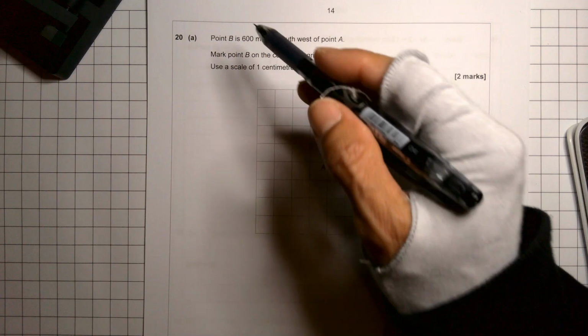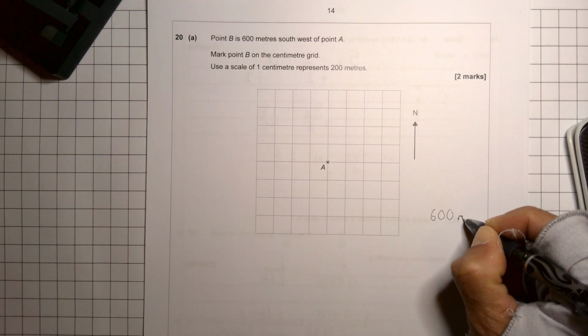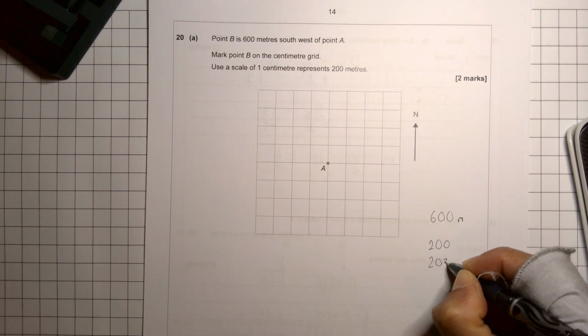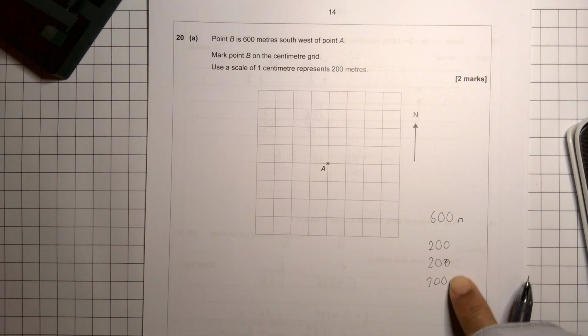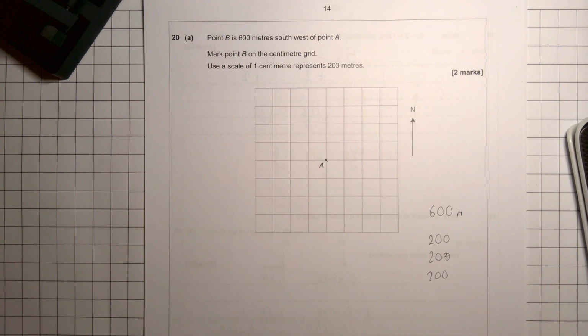So if you think about it, to make 600 meters, you're going to need 200, another 200, another 200. So we're going to need 3 lots of 200, because 200, 400, 600 to make 600. So in other words, 3 lots of centimeters. So you might want to get a ruler.